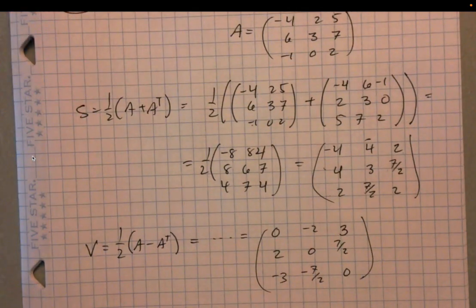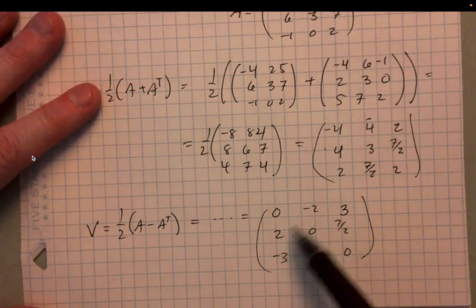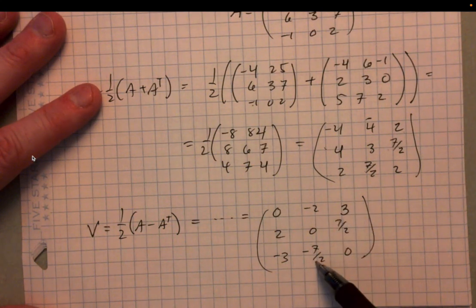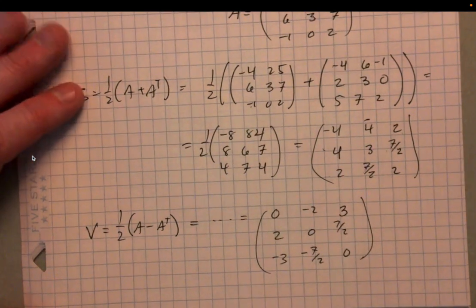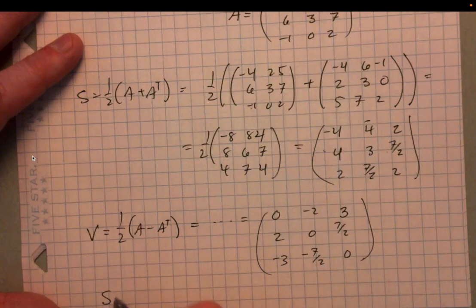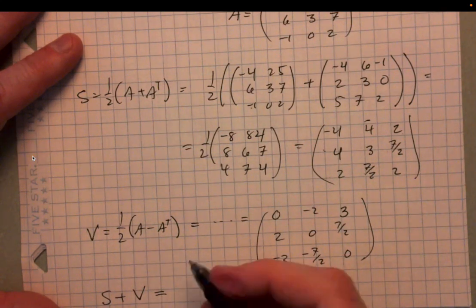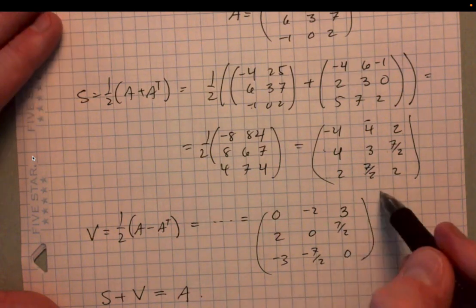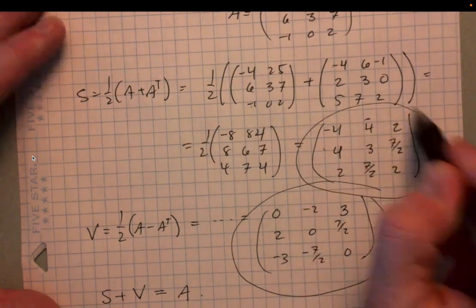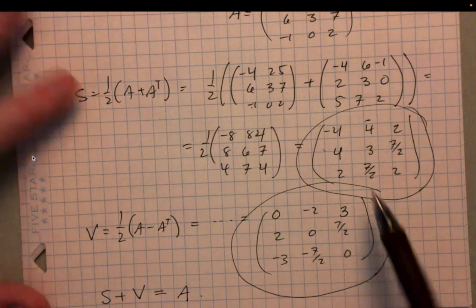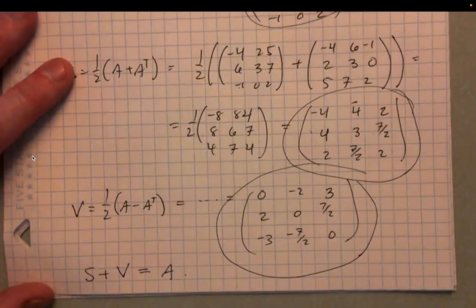Notice this is skew symmetric: 2 and -2, -3 and 3, -7/2 and 7/2. You can easily verify by adding these together that S plus V does in fact equal A. Just add this matrix and this matrix, and you will get the original.